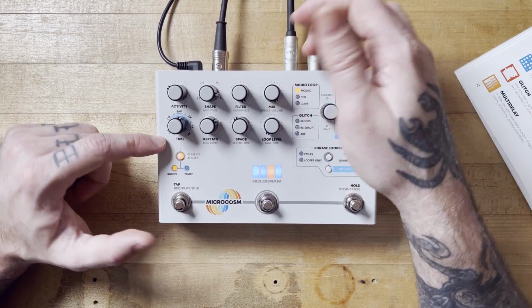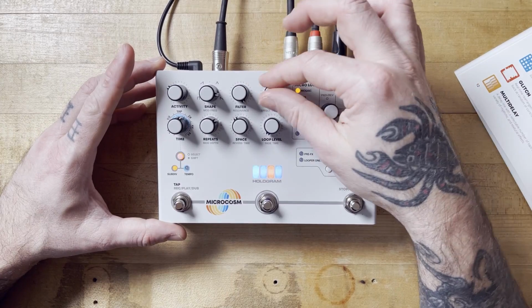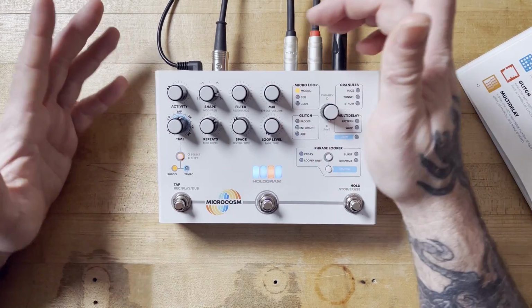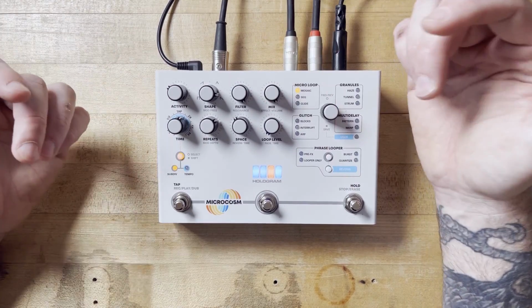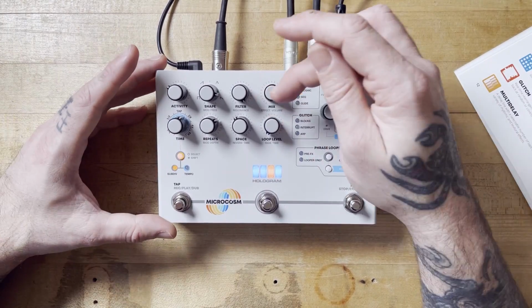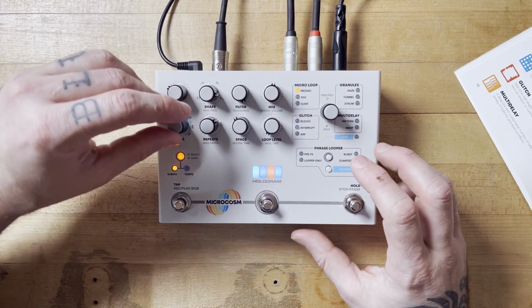The mix, of course, mixes the original with what's happening. Right now, again, I'm using it as a send and return effect for the mixer, so I usually keep it full. But if you want to hear what happens, that's what you can do.